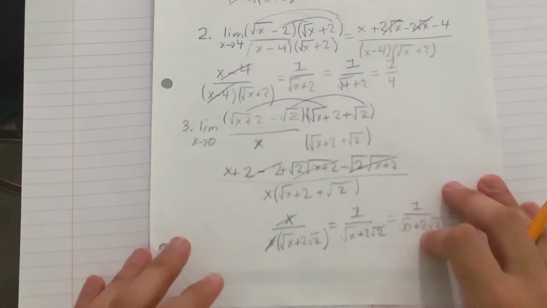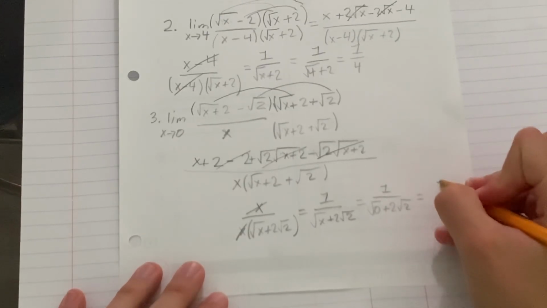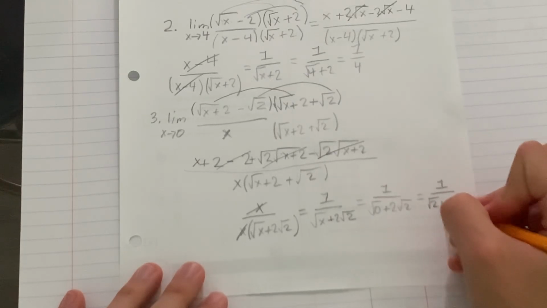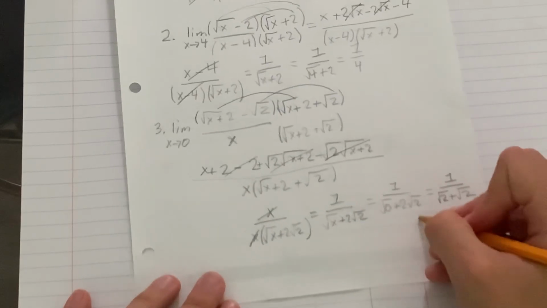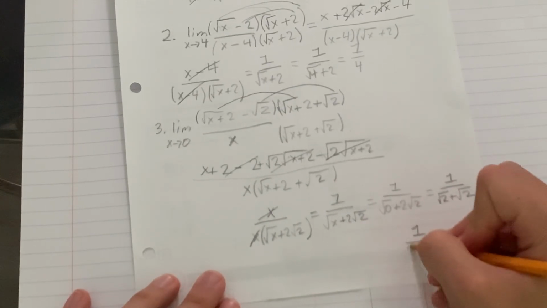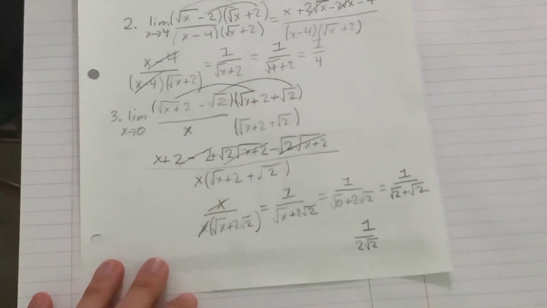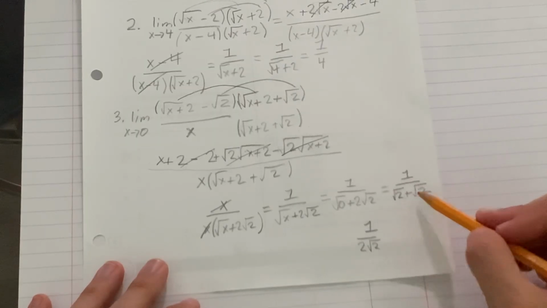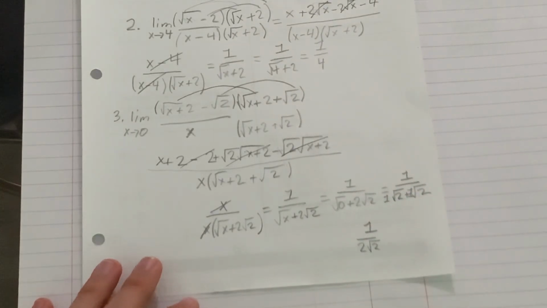equals 0 plus 2 equals 2. So 1 over square root of 2 plus square root of 2, and then equals 1 over 2 square root of 2, like this. Because you have to add, because there's a coefficient of 1 in the front. Oh yeah.